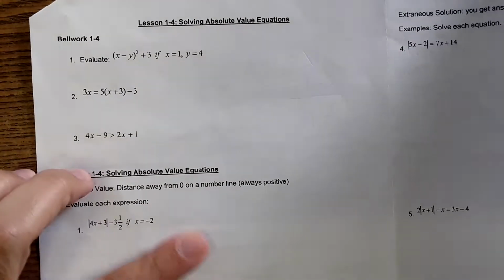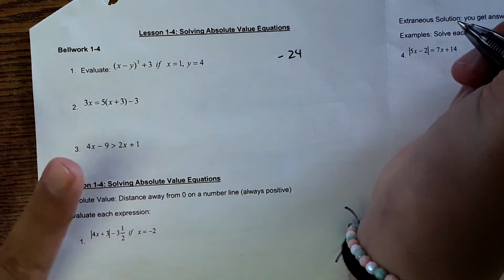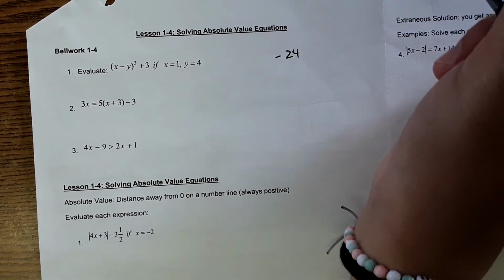What did you guys get for number 1? Anybody get anything else? No? Okay, let's see if it's negative 24.